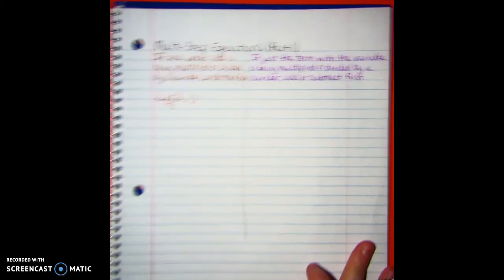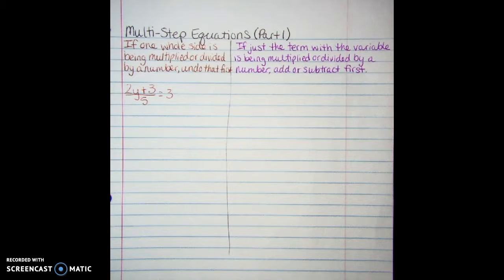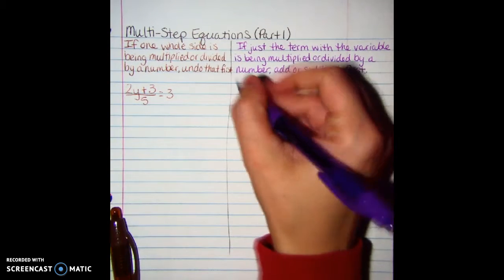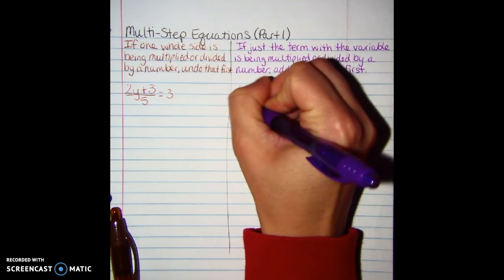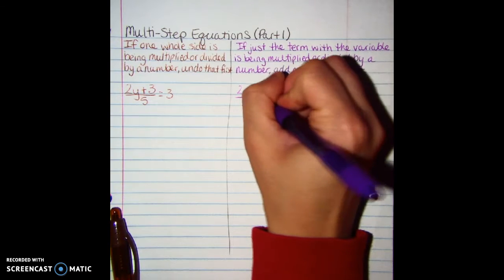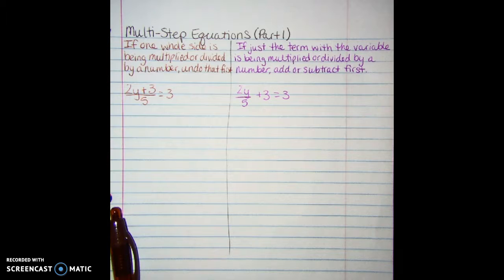So let me zoom in here. Okay, so I have this problem, and I'm going to write a similar one over here. So you can see that they're sort of similar, the difference being that this whole problem here is being divided by 5 on the left-hand side. And over here, just the 2y is being divided by 5. So let's go ahead and solve this one first.